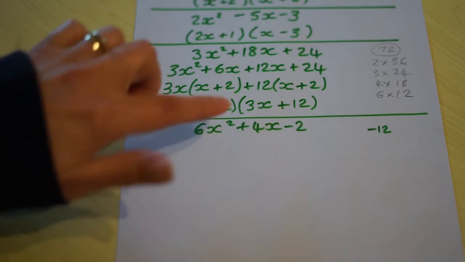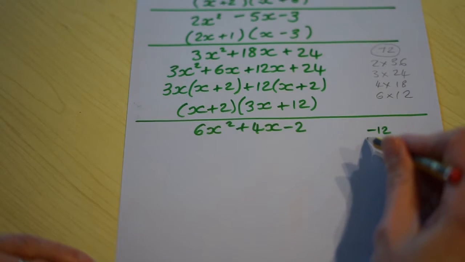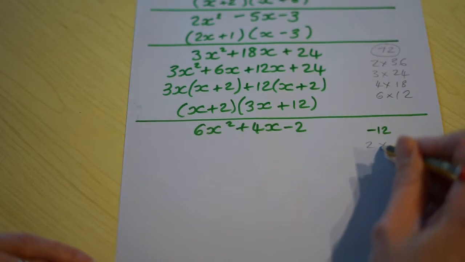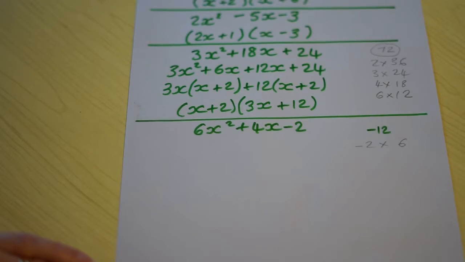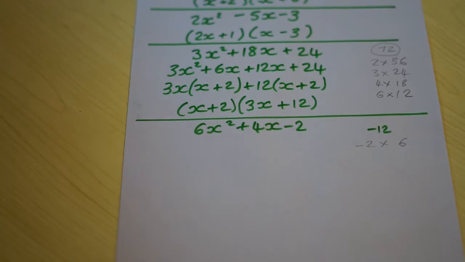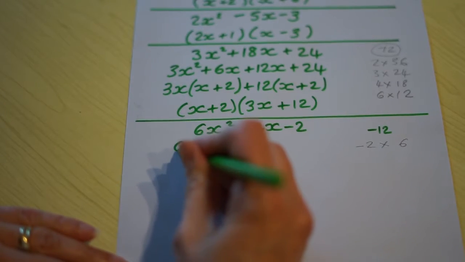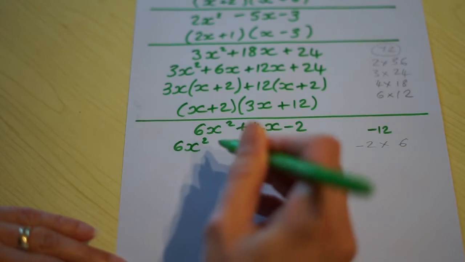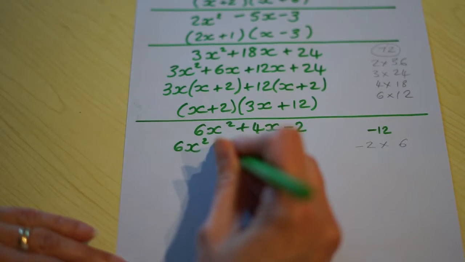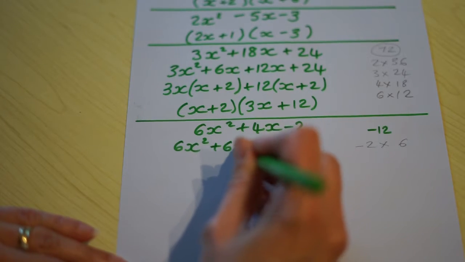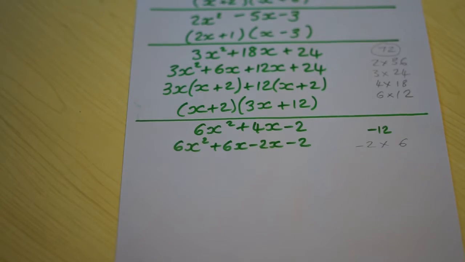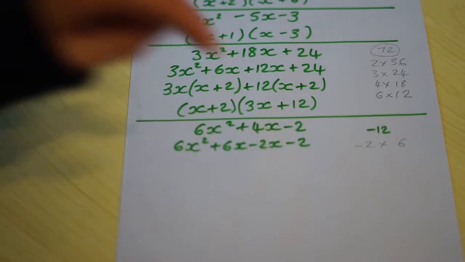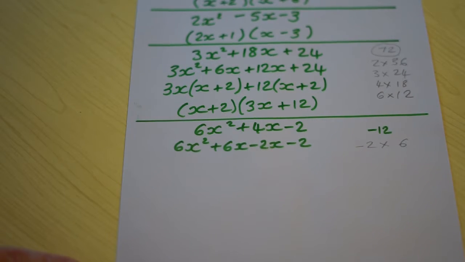Let's list pairs of factors that add to 4. So we've got fundamentally 2 times 6, minus 2 times 6 makes minus 12, and that adds up to 4. So we need go no further. Let's split up the second part of the quadratic using our pairs of factors. So 4x has changed to 6x minus 2x.